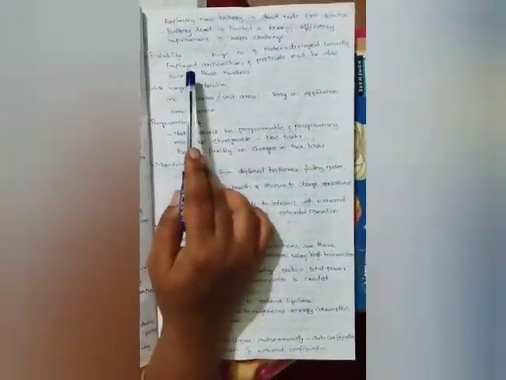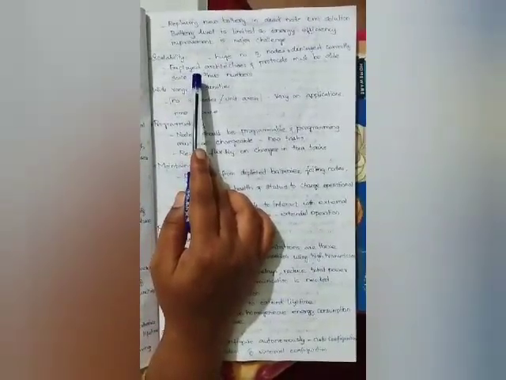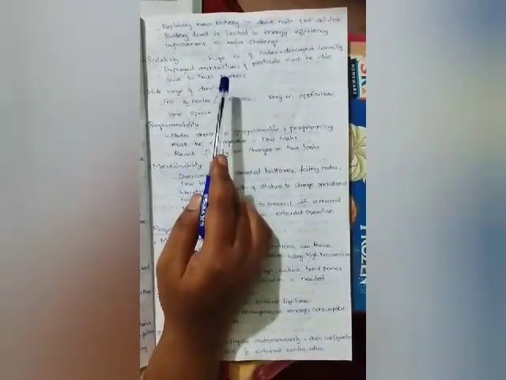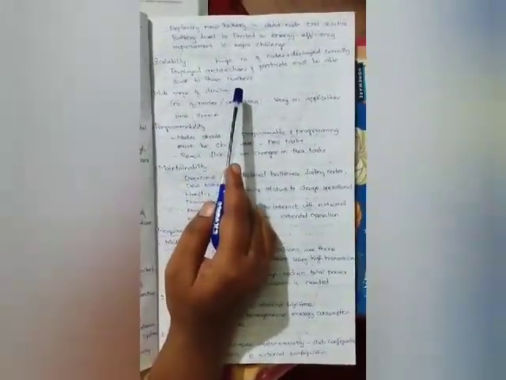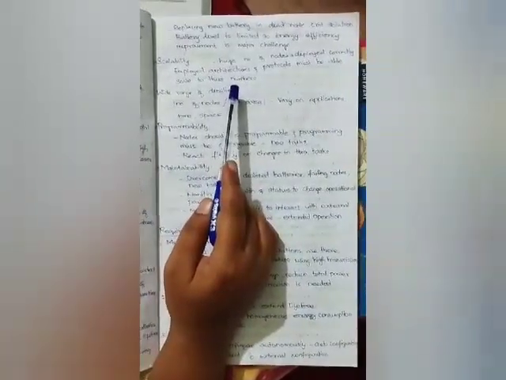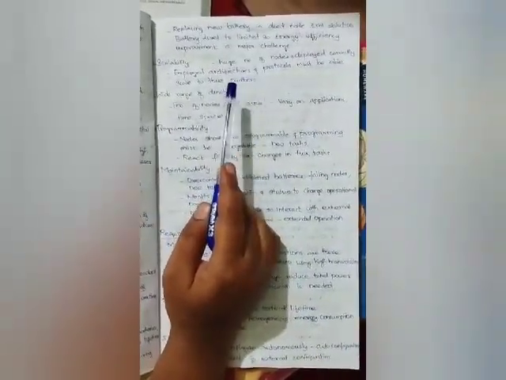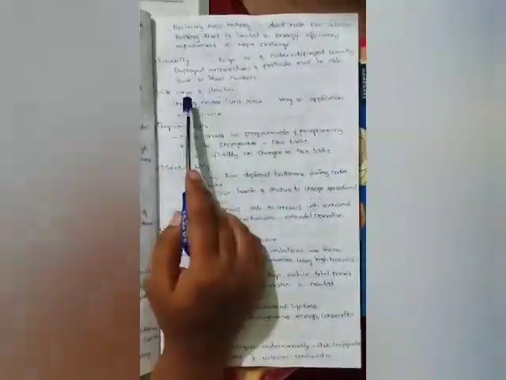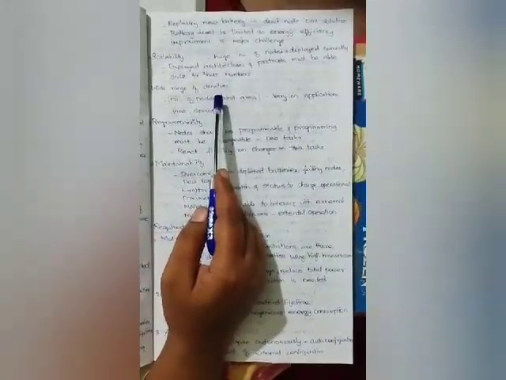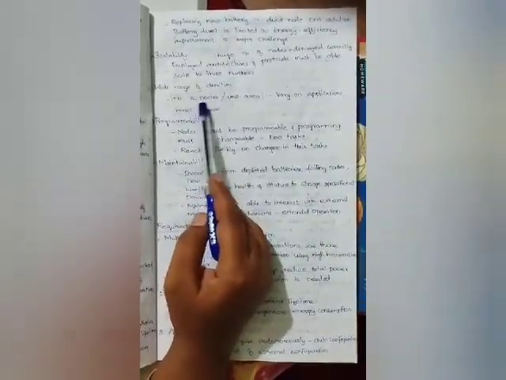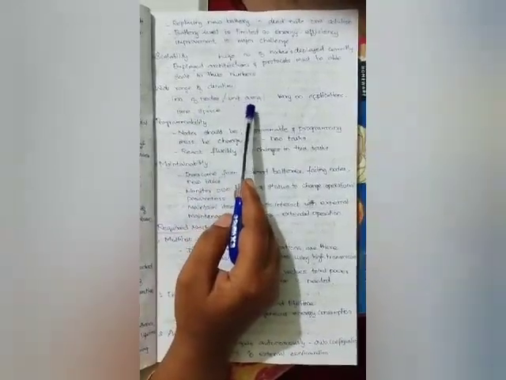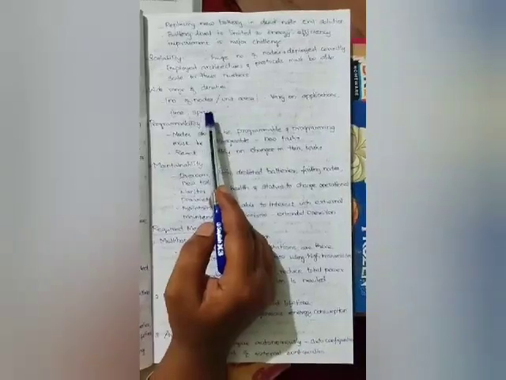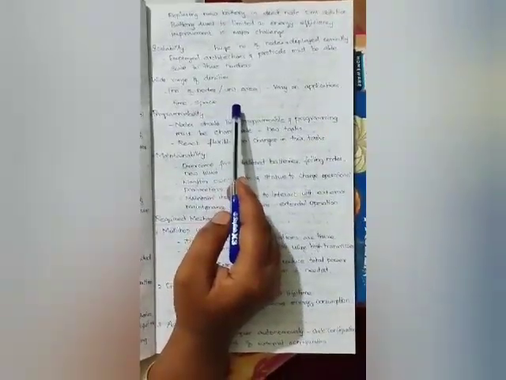Next, scalability. A wireless sensor network consists of a huge number of nodes. Hence, the nodes must be deployed in the environment correctly. Whenever we have to extend the application, we have to add new sensor nodes. For such cases, the employed architecture and protocols must be able to scale to these numbers. Next one is wide range of density. Here, node density is the number of nodes that are used in a particular area. This node density varies with applications and it also varies with time and space where we are using the network.